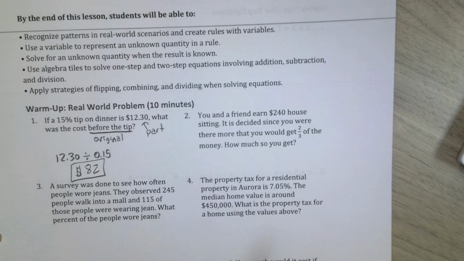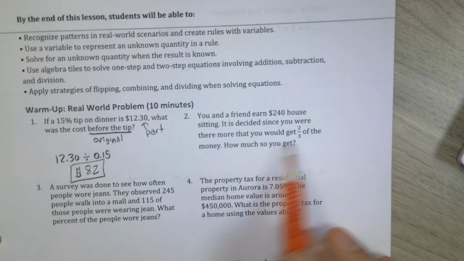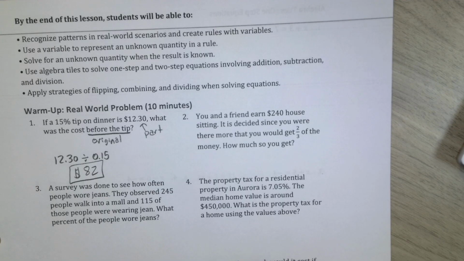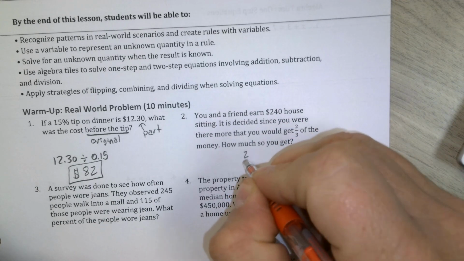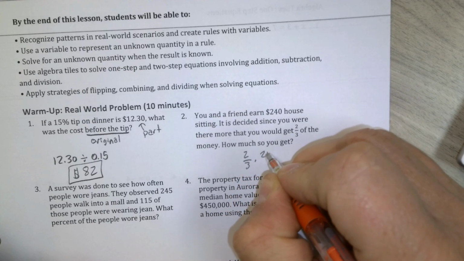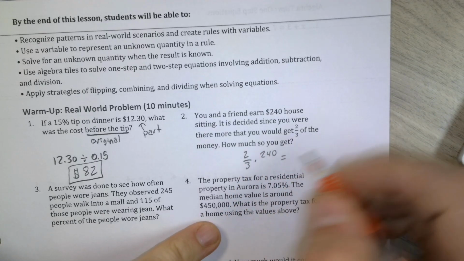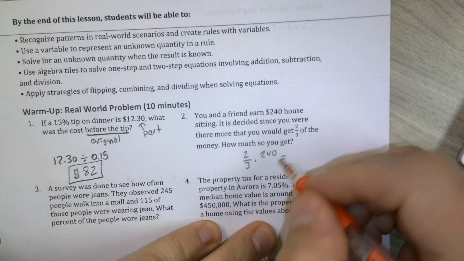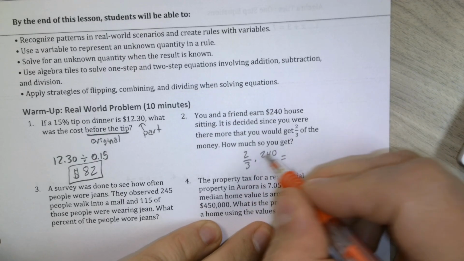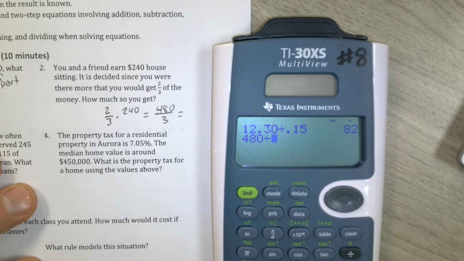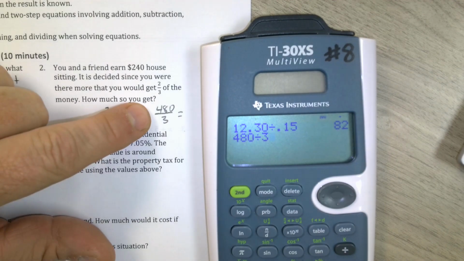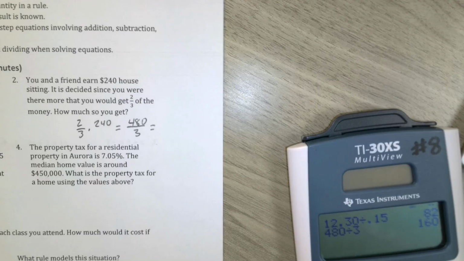Number 2, you and a friend earned $240 house sitting. It's decided that since you were there more, you would get 2/3 of that money. So how much do you get? Whenever you want to find a percent of something or a fraction of something, that is a multiplication problem. So really, this is just 2/3 times 240. We multiply the top, so 2 times 240. Remember, a whole number is even with the numerator. So you get 480 divided by 3, and you get 160.